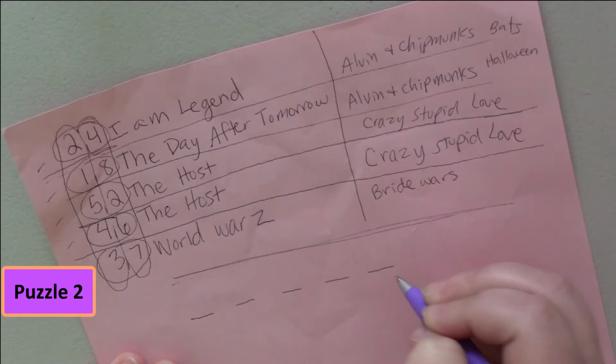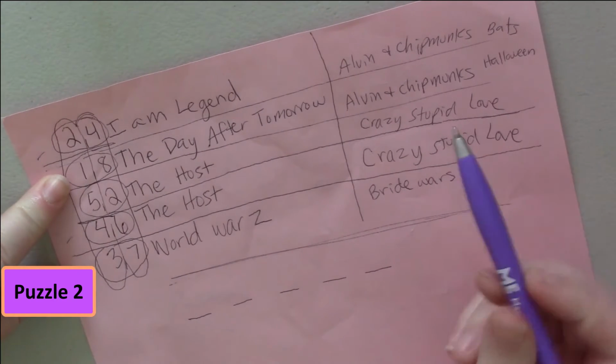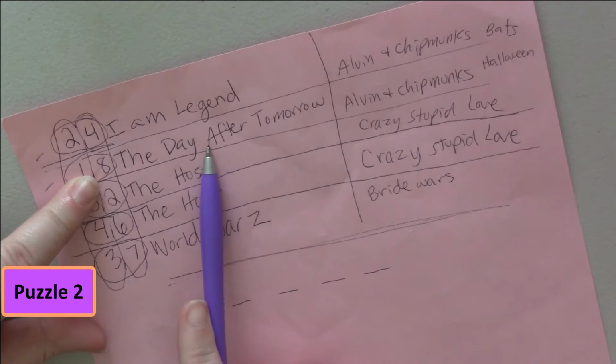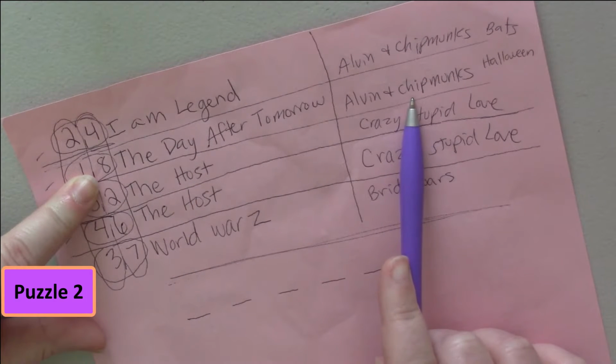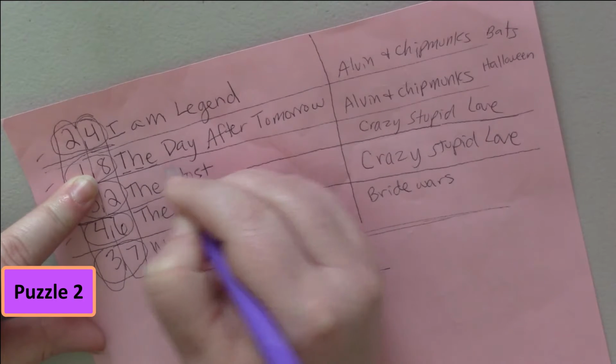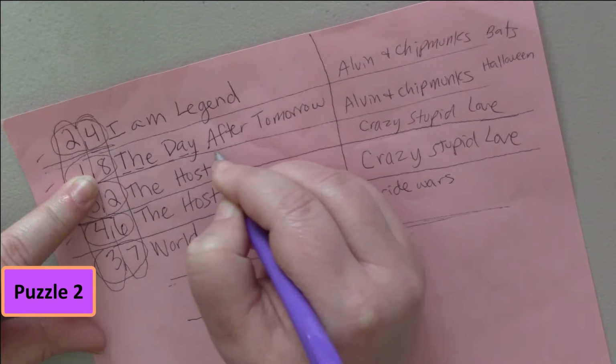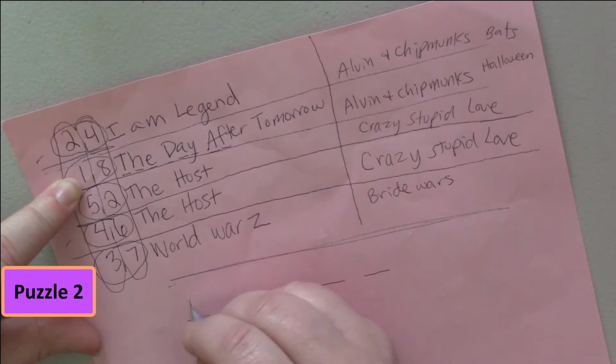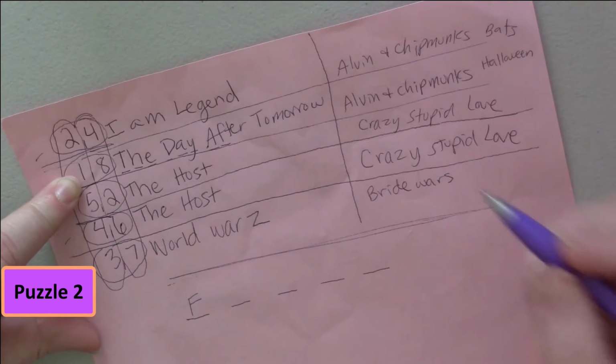Then the other number indicates a place mark. So it may be the DVD, it may be the DVD case. So 1, 2, 3, 4, 5, 6, 7, 8 places over would be the letter F.